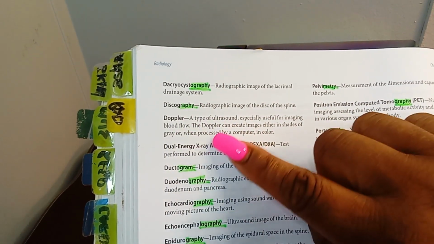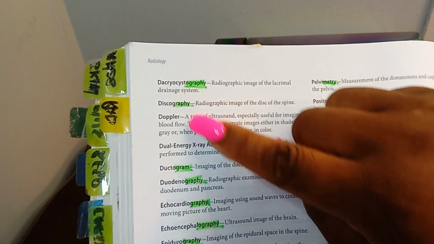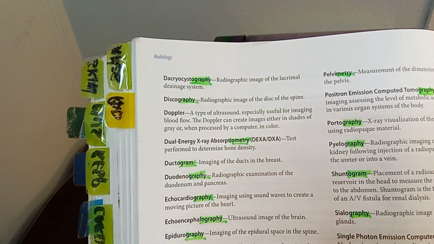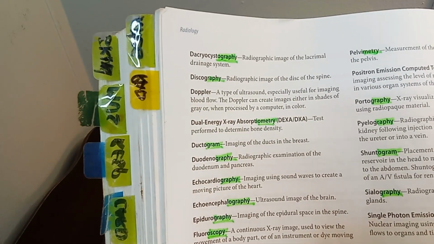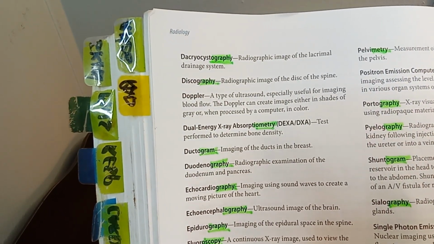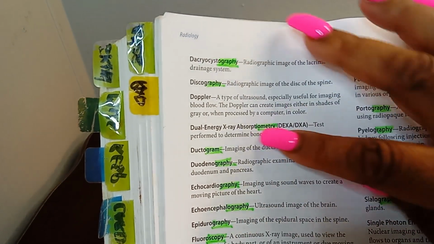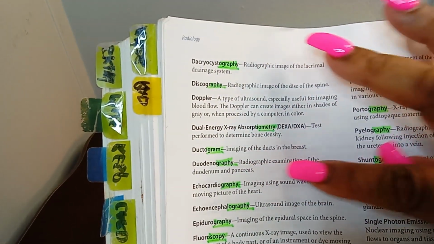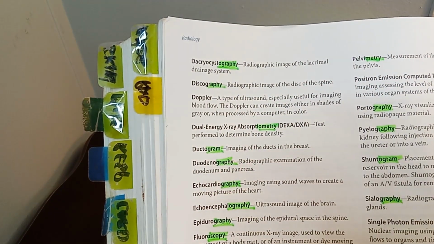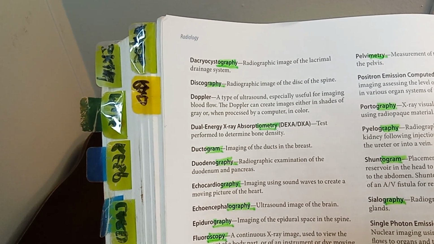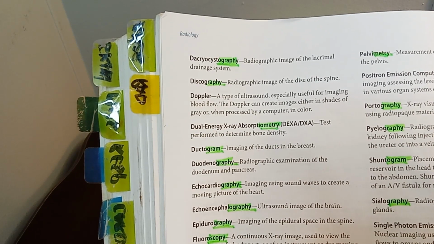Okay, Doppler, a type of ultrasound. These terms you'll see as you go along in radiology, and a lot of it comes on the CPC exam, a lot of it. You don't know what is coming, but just be prepared. Okay, echogram, duodenography. Look at the examination of the duodenum and the pancreas. ECG, imaging using sound waves. A lot of the times when you go to the emergency room, they perform an ECG.